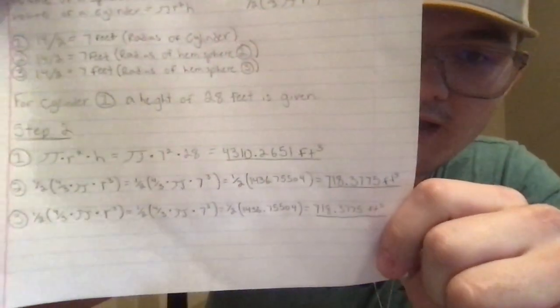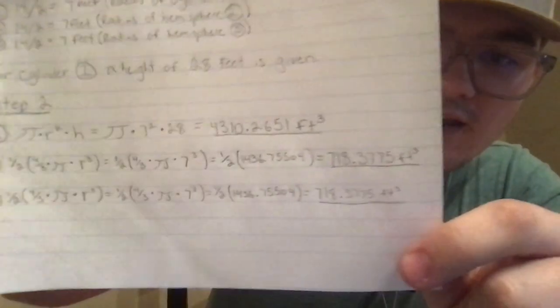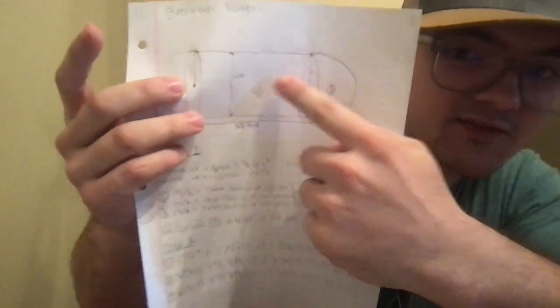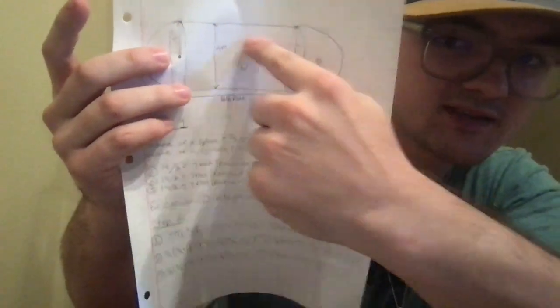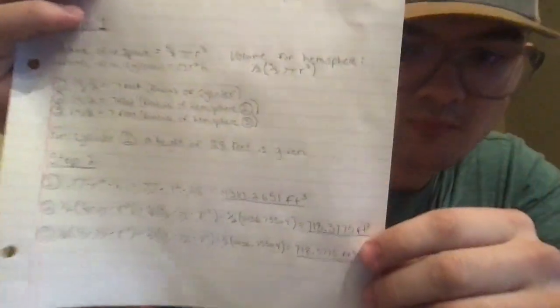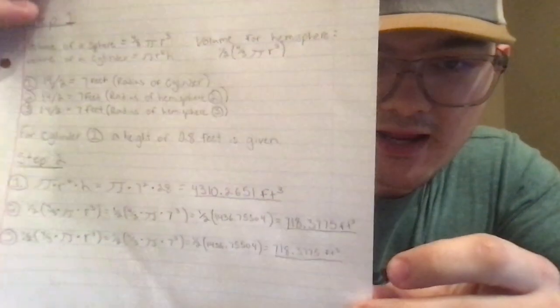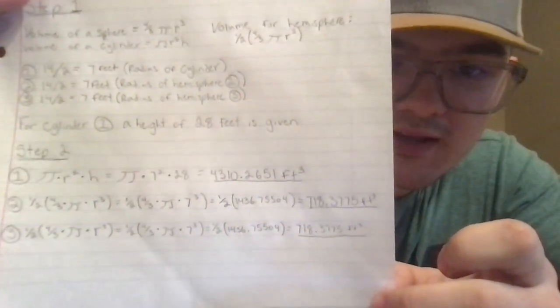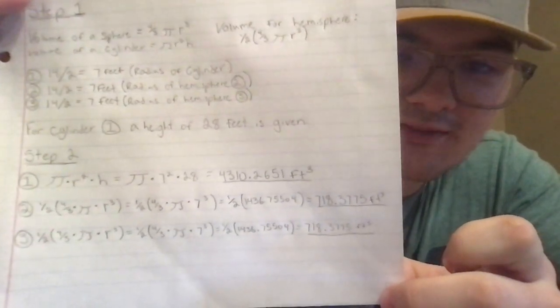If you look closely, you can see that for cylinder number 1, this cylinder here, where it gets cut off by this hemisphere and this hemisphere, so this cylinder right here, we know that it has a height of 28 feet and a radius of 7.